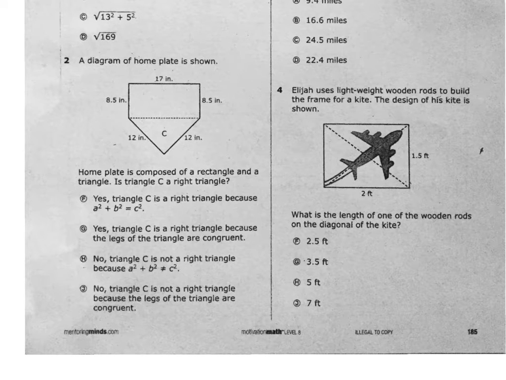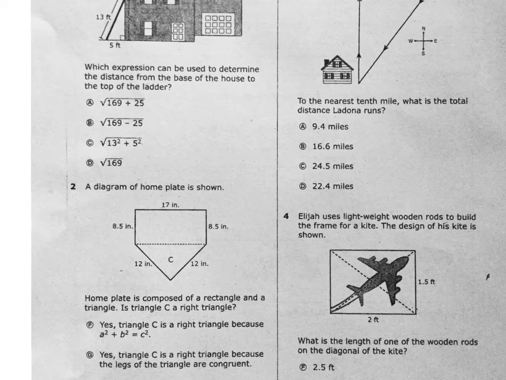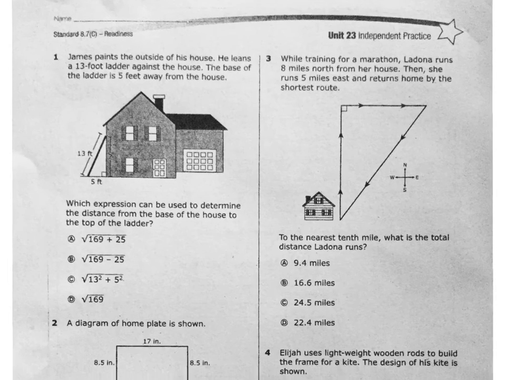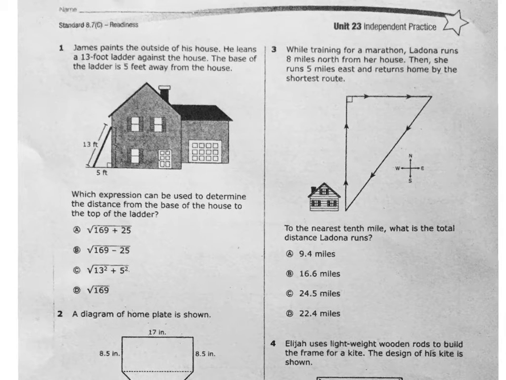Read the problems carefully, and if you have any questions, you can come in to see me either after school or before school. These four problems will be due tomorrow, and be prepared to share what you discovered about the Pythagorean theorem tomorrow. Thank you.